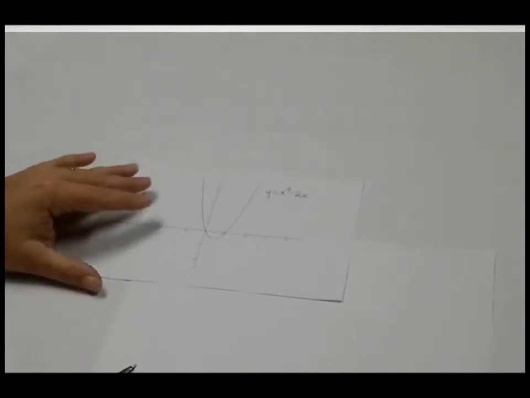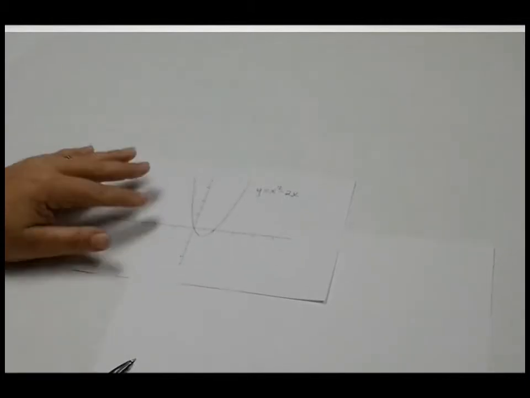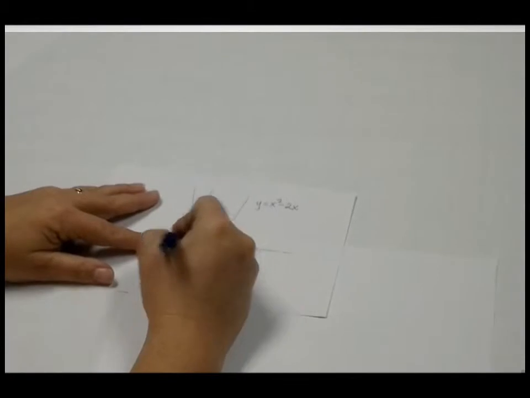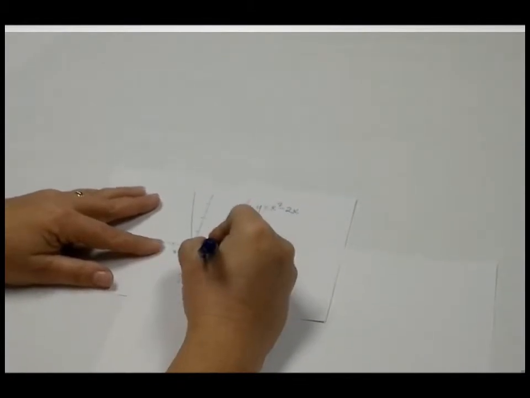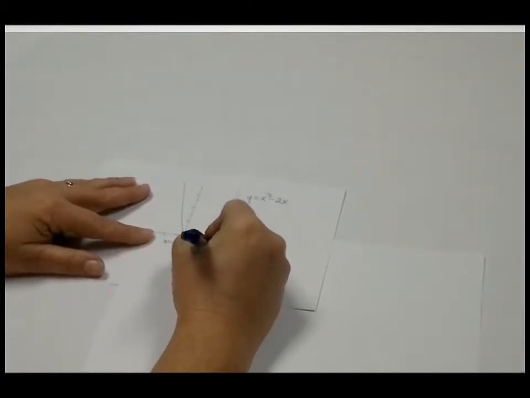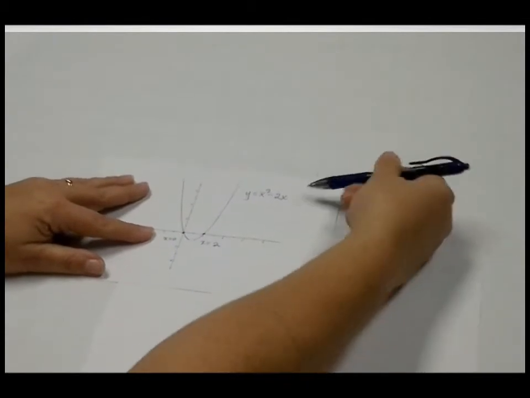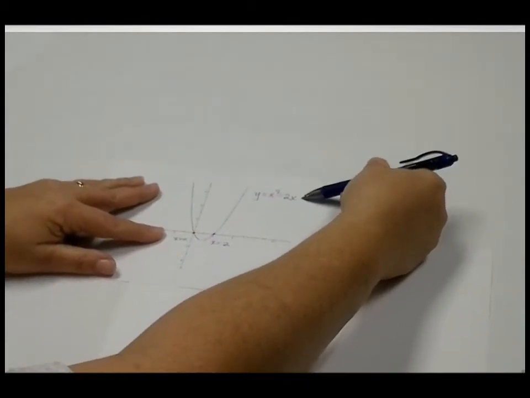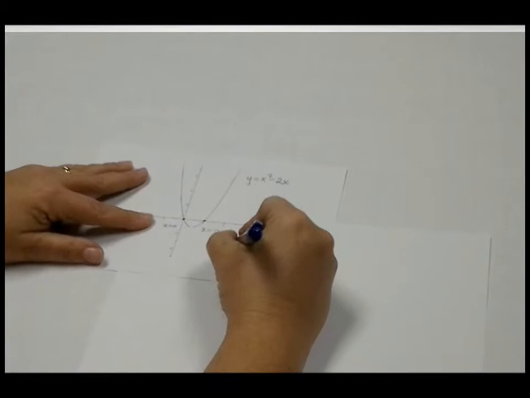So here's another example of a quadratic, and I'm going to ask the kids to identify the zeros. X equals 2. I've given them the polynomial, I've given them the answer, and so we're going to say x is equal to 0.